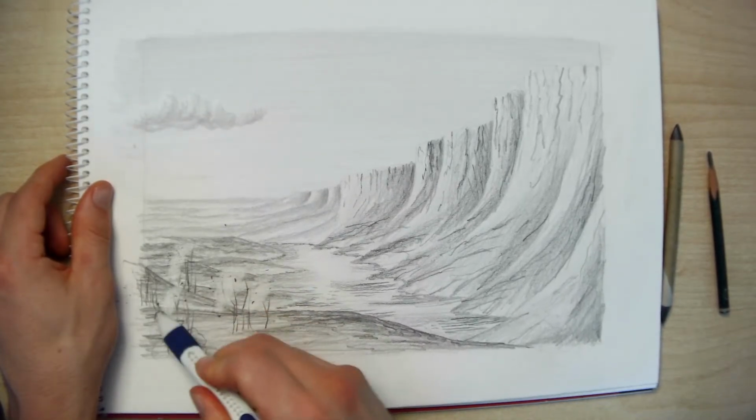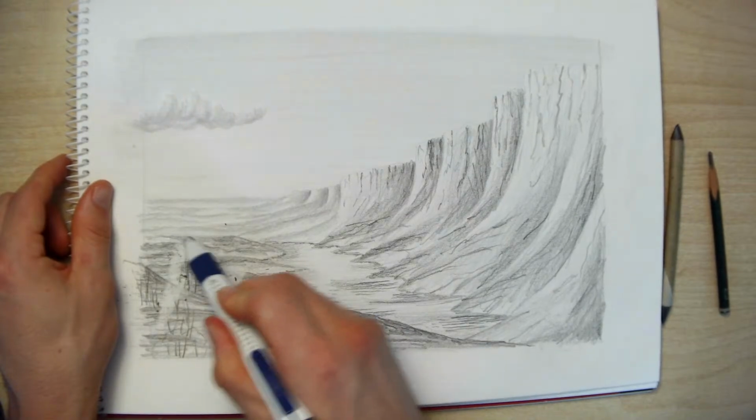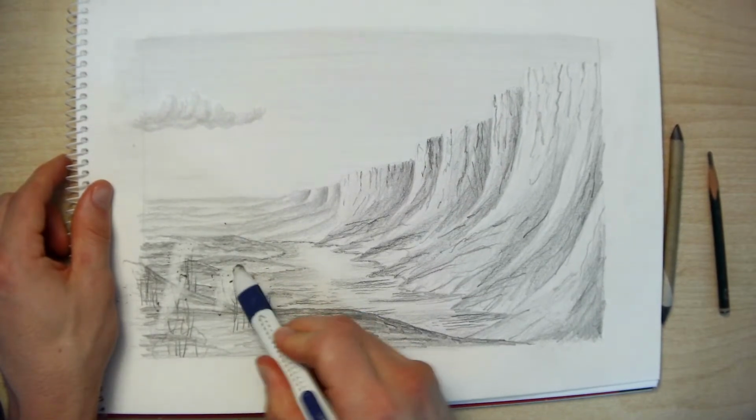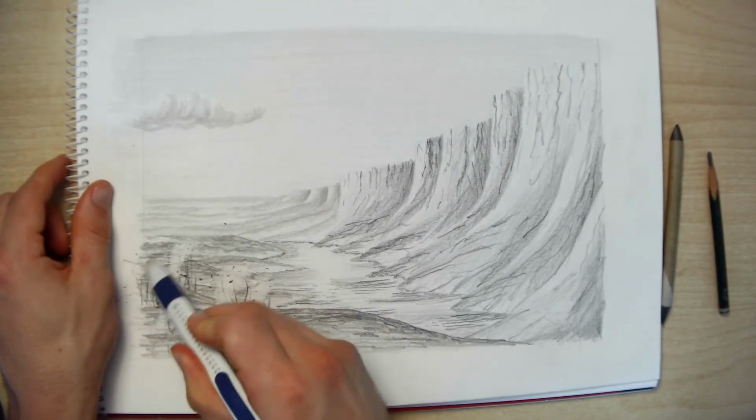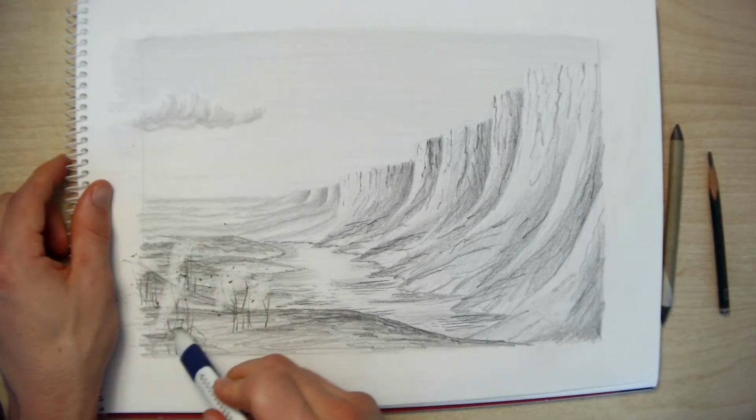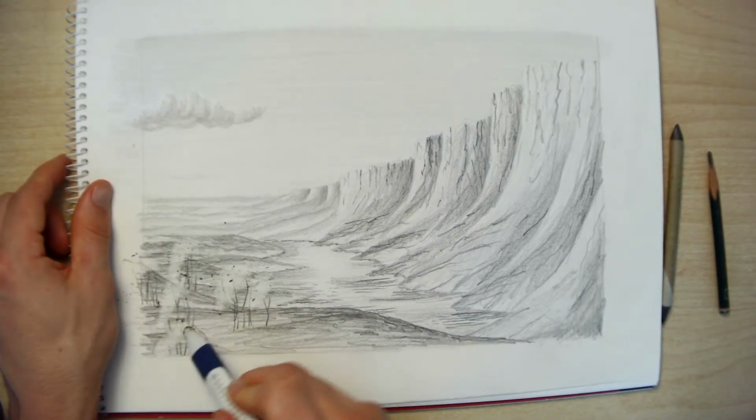Down here, the upper area as well, going to be hit by the sunlight, and down there.